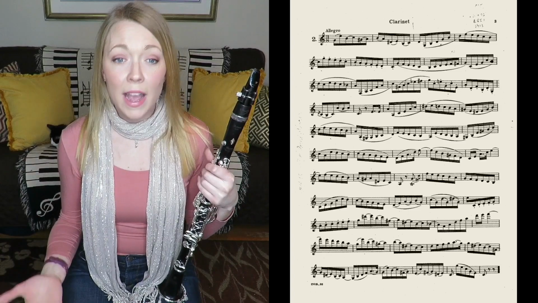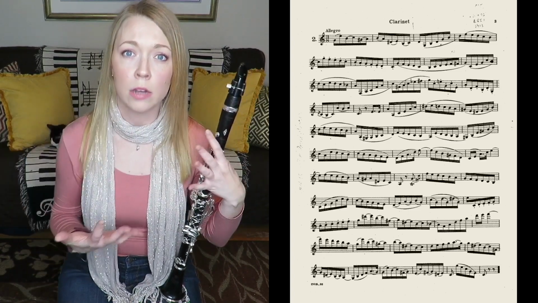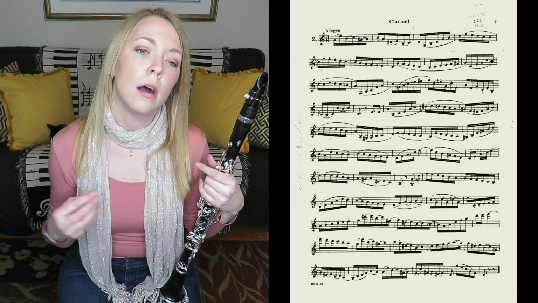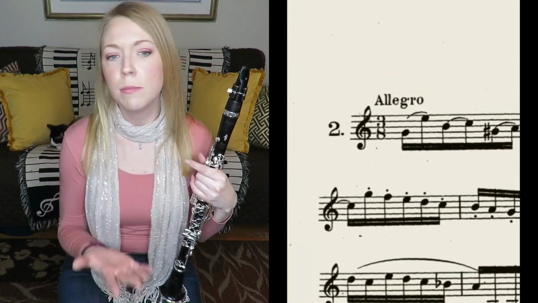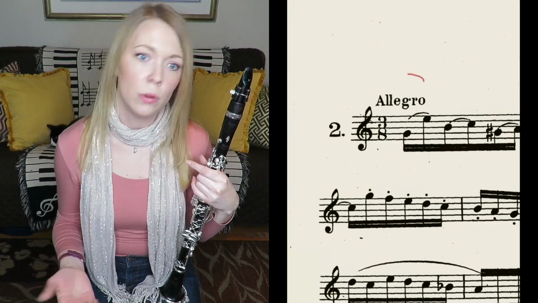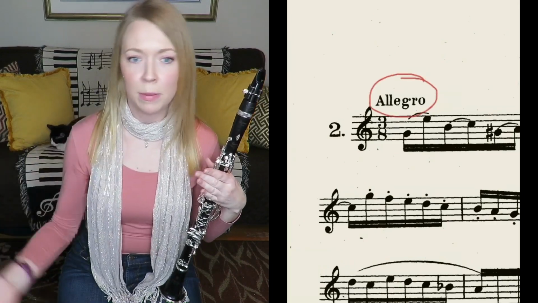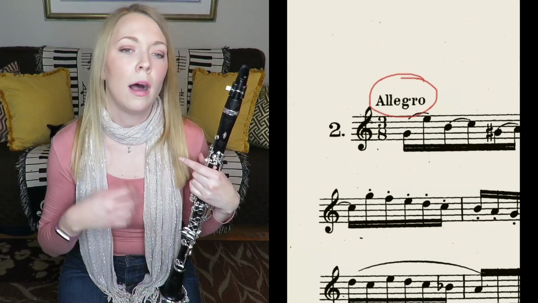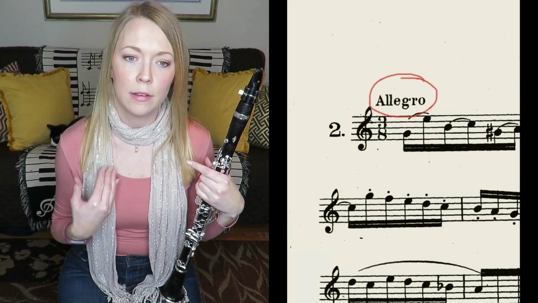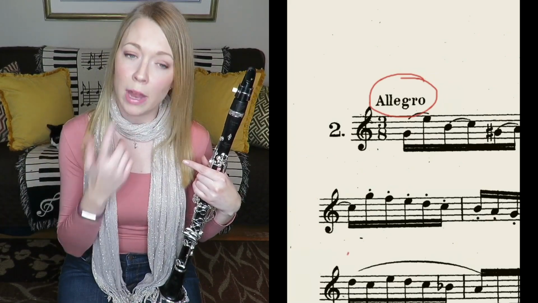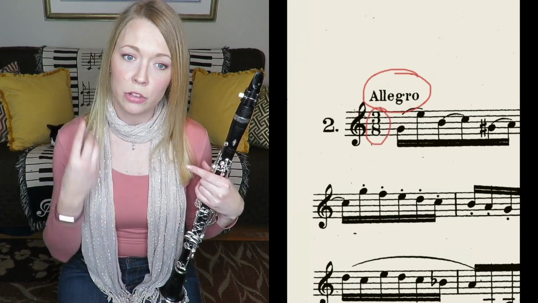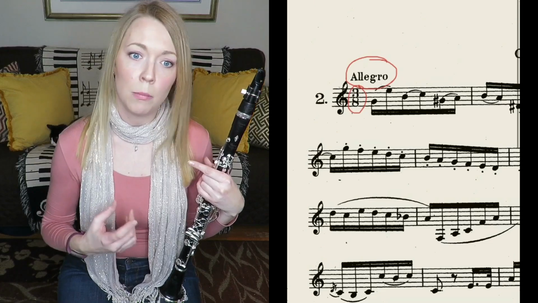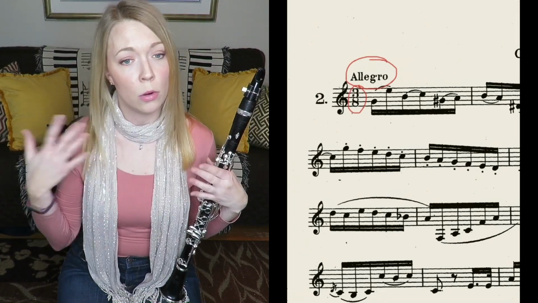Now, if we dive into this whole character part of the piece, first we have to look at the clues that are written in the music. So at the very beginning, we have Allegro. Allegro is a rapid, lively tempo. It's in 3/8 time, which means three eighth notes per measure, the eighth note gets the beat, but it's supposed to be at a rather rapid or lively tempo.